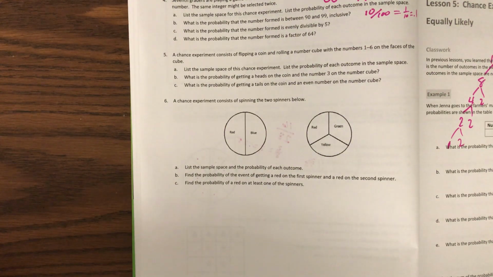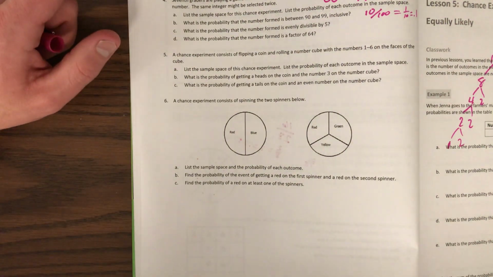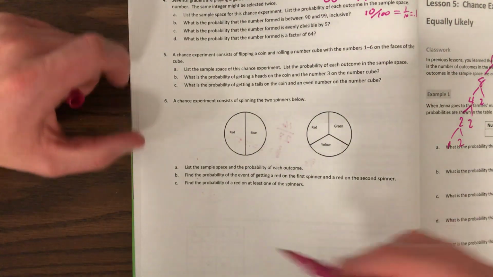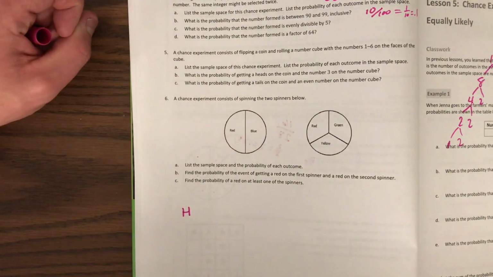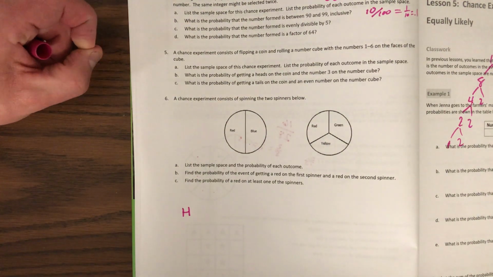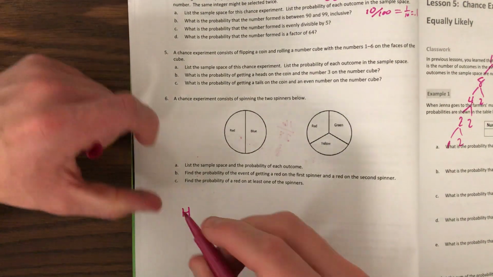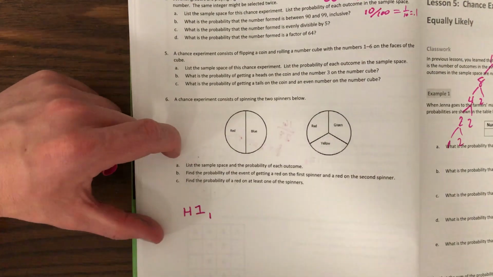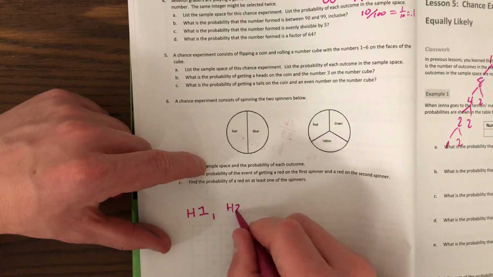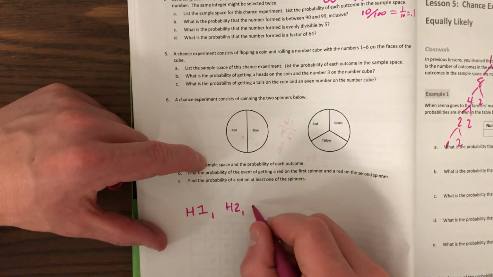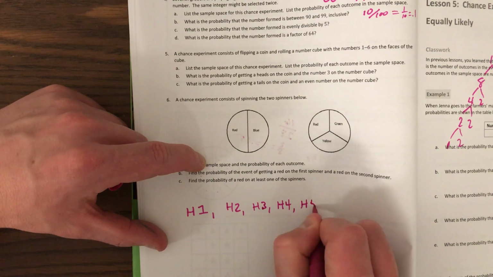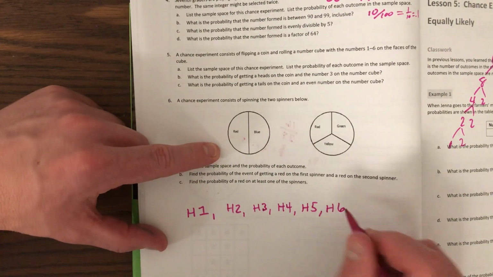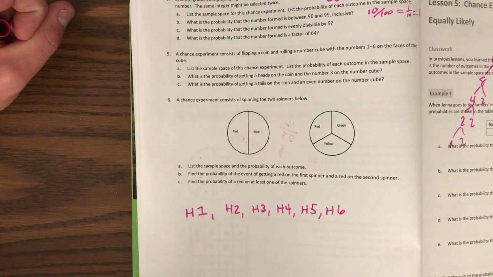So list the sample space of this chance experiment. You have to think about all the different ways it could go. When you're flipping the coin, the first thing you're going to get is either a heads or a tails. Let's list out all the possible things that could happen just when you get a heads. Let's note that with an H. You could get H1, that's if you get a heads and then roll a 1. H2, that's if you get a heads and then roll a 2. H3, H4, H5, and H6. That's all the possible things that could happen if you flip a heads first.